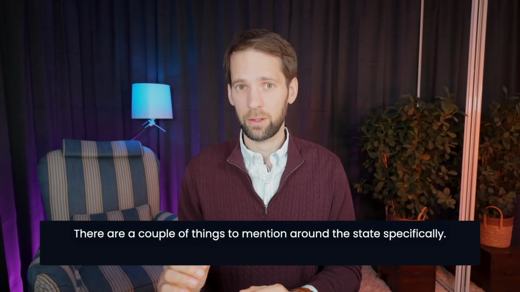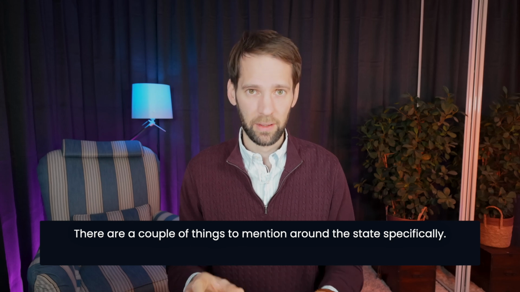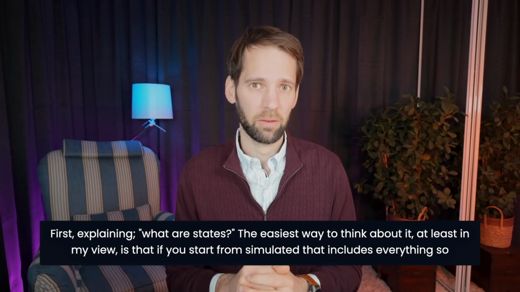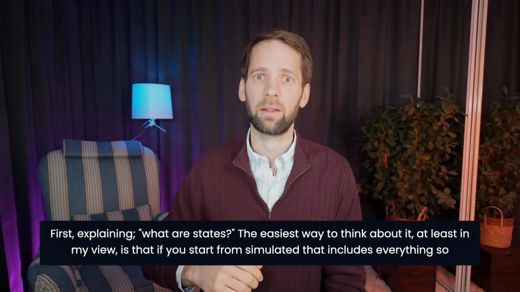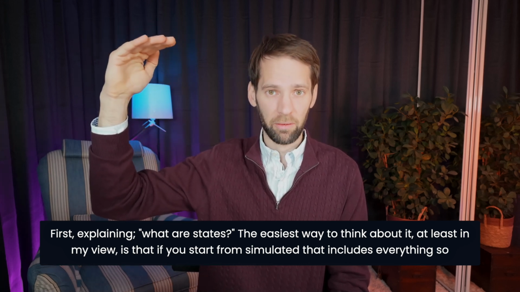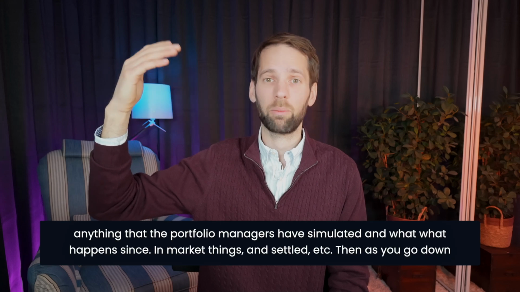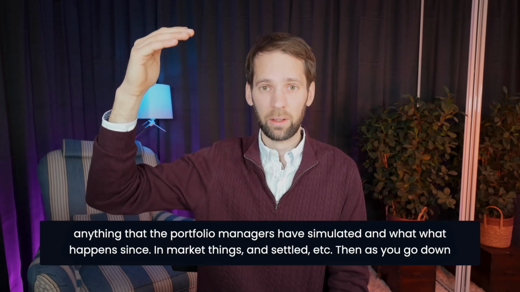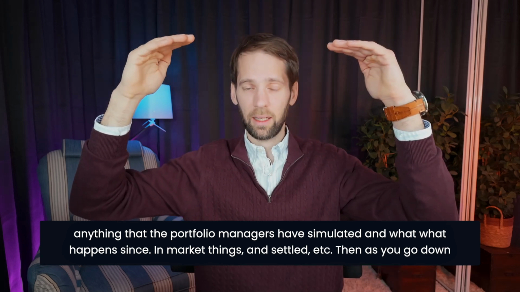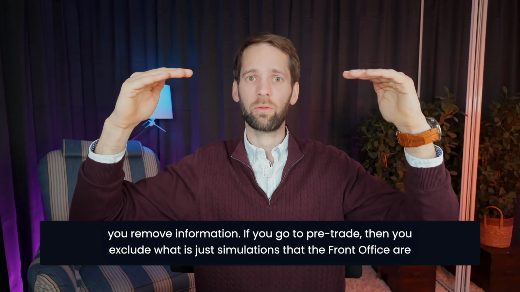Now, there are a couple of things to mention around the state specifically. So first, explaining what are states. The easiest way to think about it, at least in my view, is that if you start from simulated, that includes everything. So anything that the portfolio managers have simulated and what happens since in market things and settle, etc. And then as you go down, you sort of remove information.